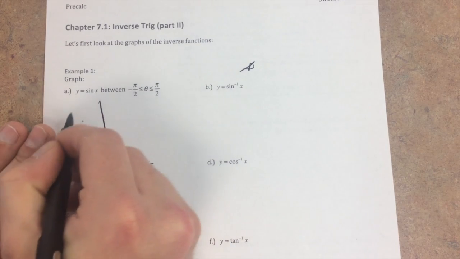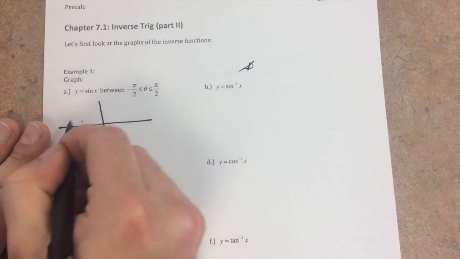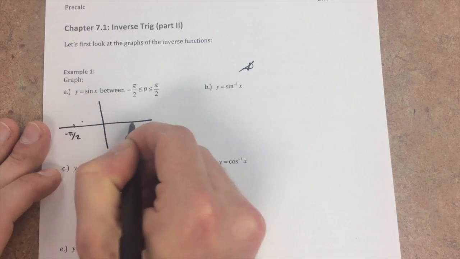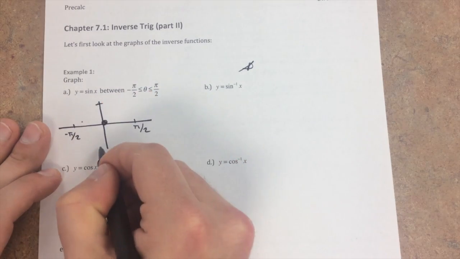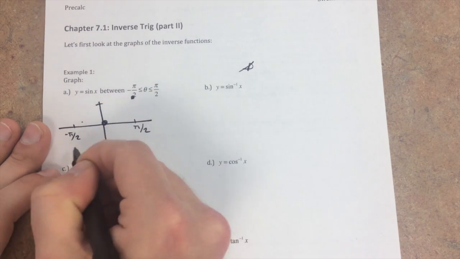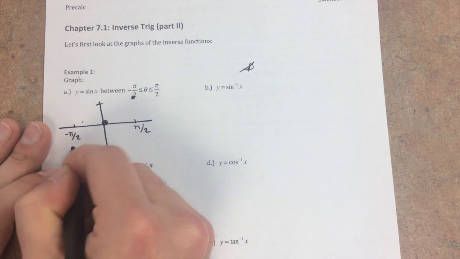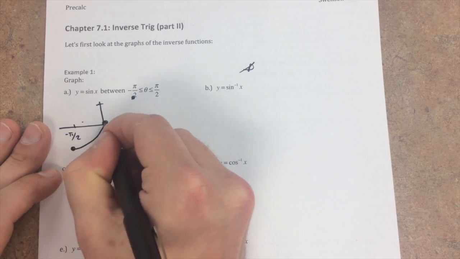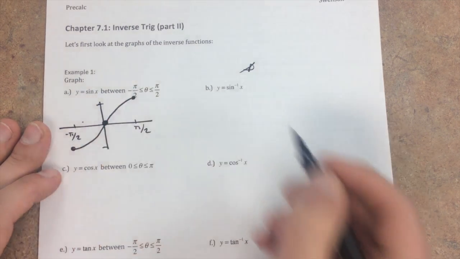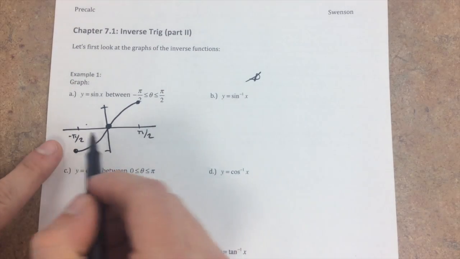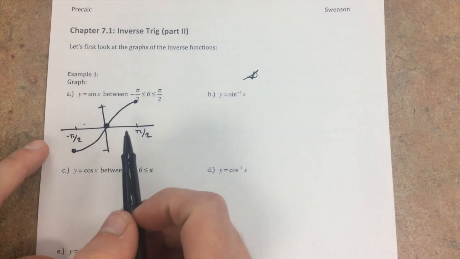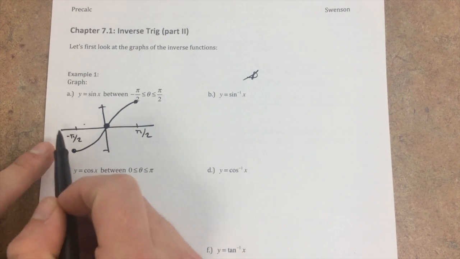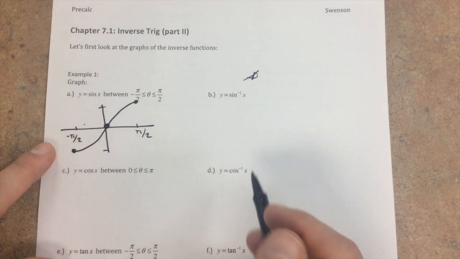Okay, so we're going to graph our sine graph from negative pi over 2 to pi over 2. So sine was 0 here at 0, and then we go up to our amplitude, and we go down our amplitude, going backwards. So our basic sine graph from negative pi over 2 to pi over 2 looks something like this. If we continued on either way, our function would stop being one-to-one.